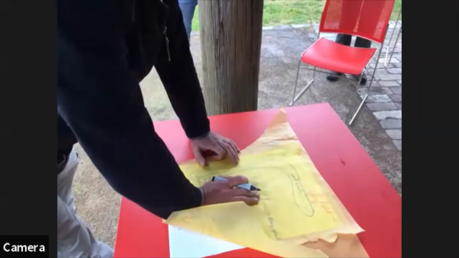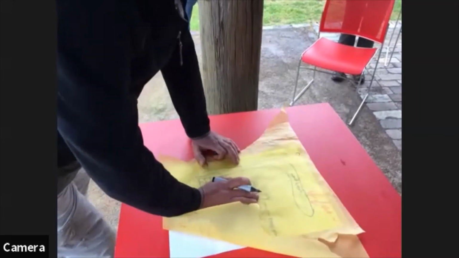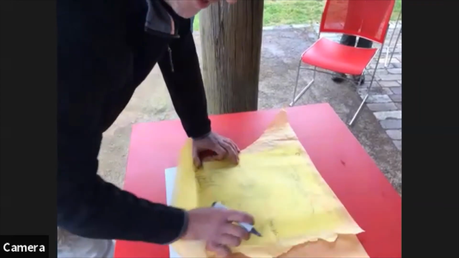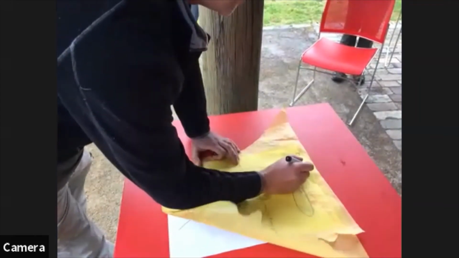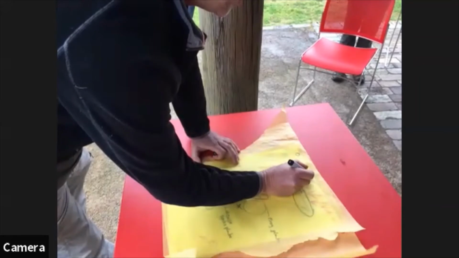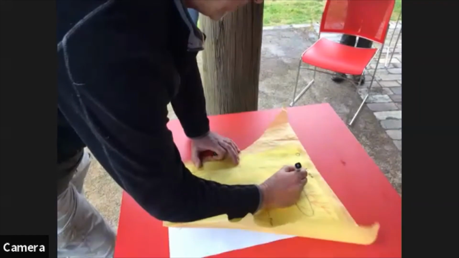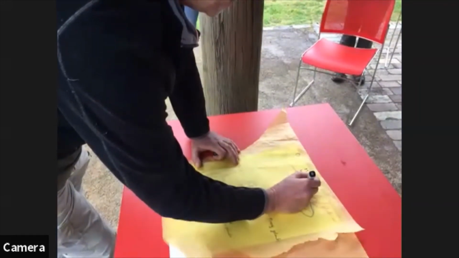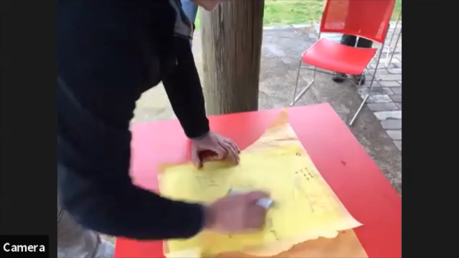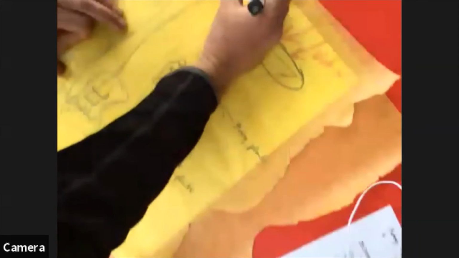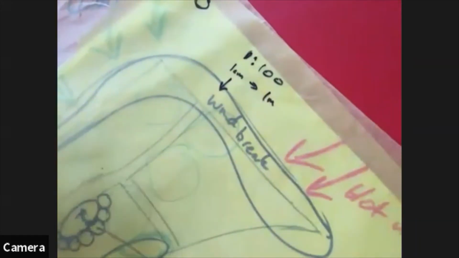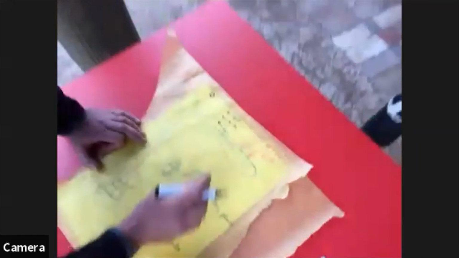So scale. How do we describe scale? 1 to 100 is actually quite a good scale to work with. That means 1 centimetre on the plan represents 1 metre in real life. Does that make sense? Yeah, my garden is much smaller than that, so I would need a different scale. Yeah, that's a really good point. You could do 1 to 50, 1 to 20, depending on how much space you've got.